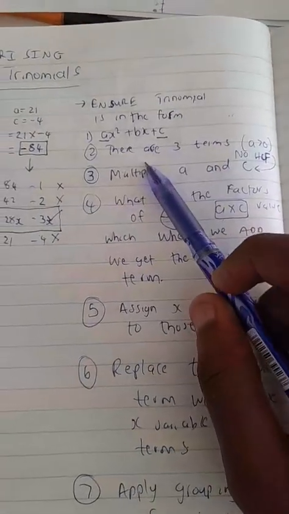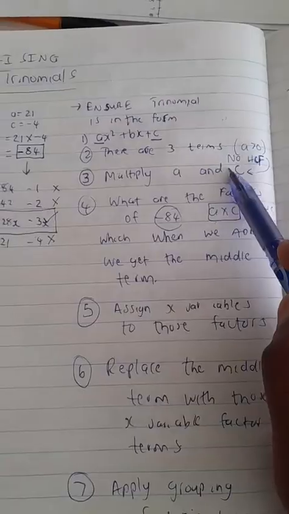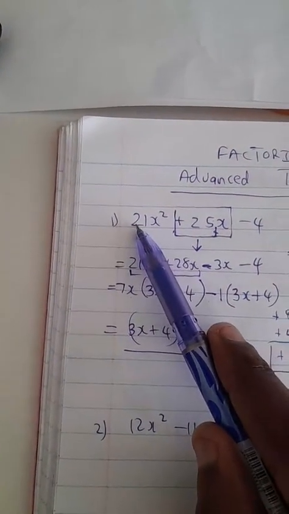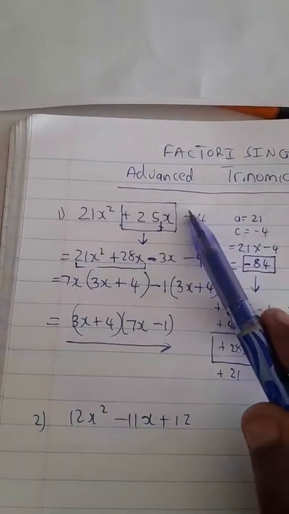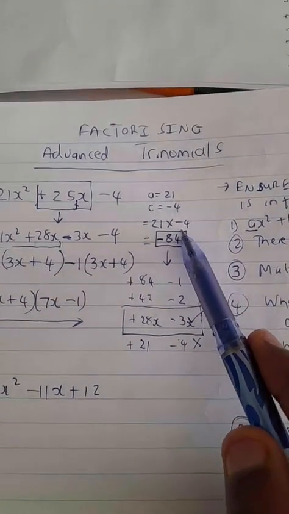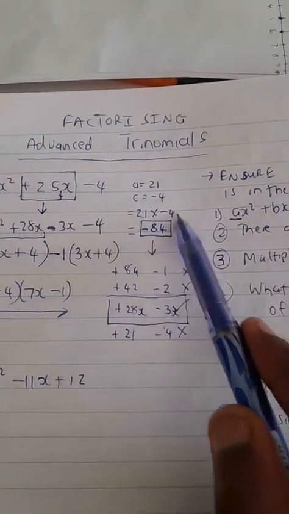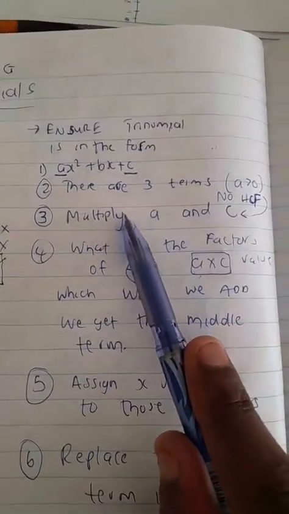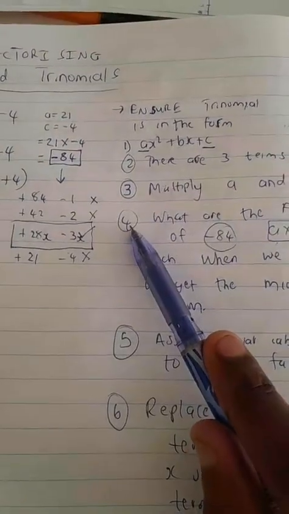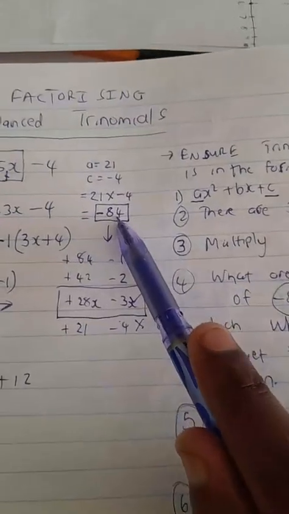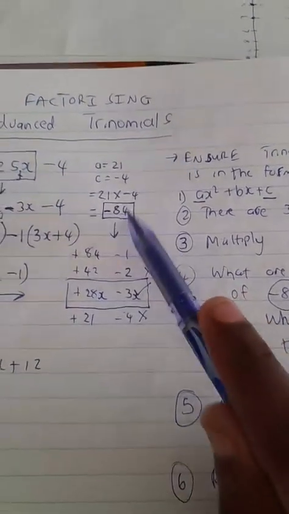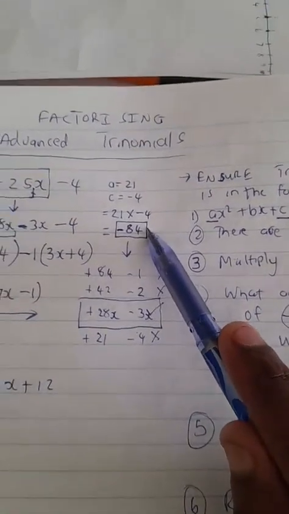So what do we need to do? We need to multiply a and c to start off with. That's why we took the coefficient of x squared, which is a, and the constant term, which is -4, and multiplied them together to get negative 84. So that's the first step: multiply a and c. Next step, once you've gotten the answer, you ask what are the factors of this number? This number is negative 84, people.